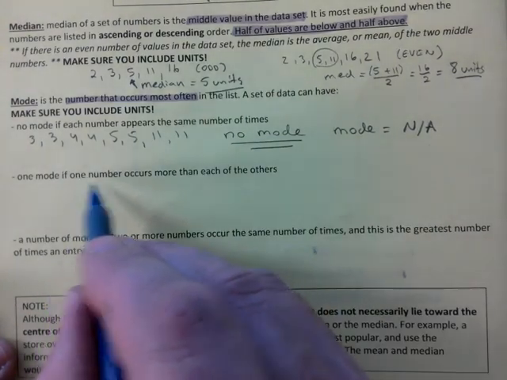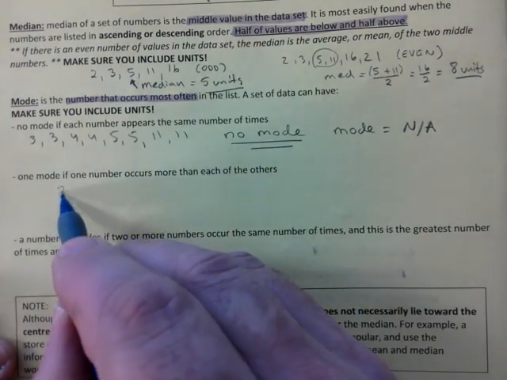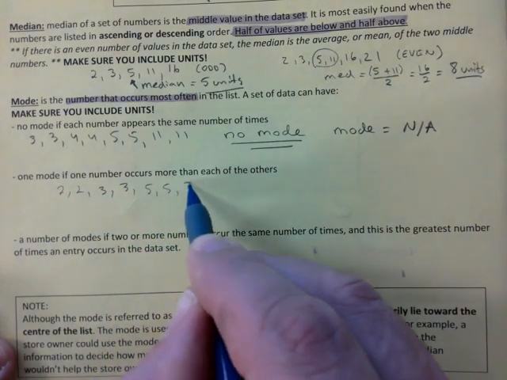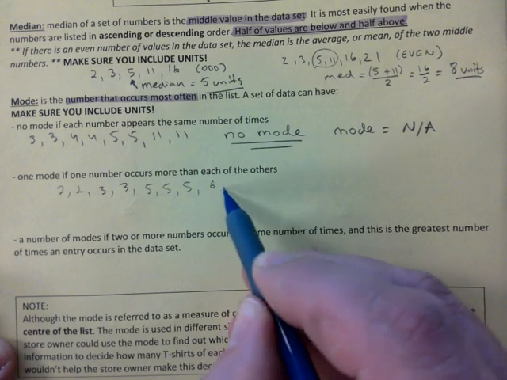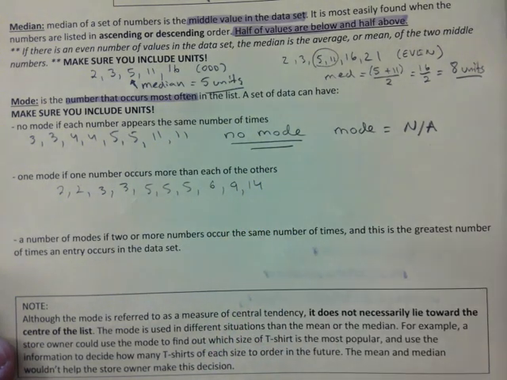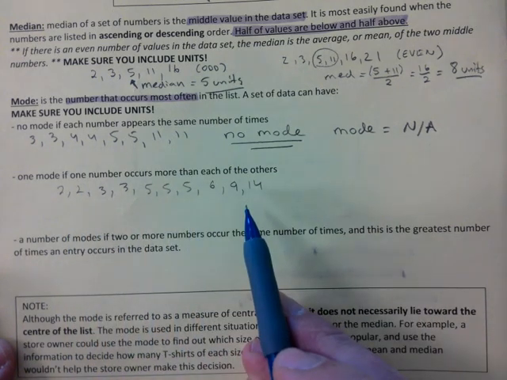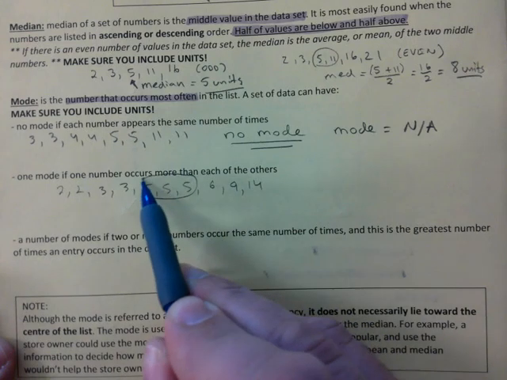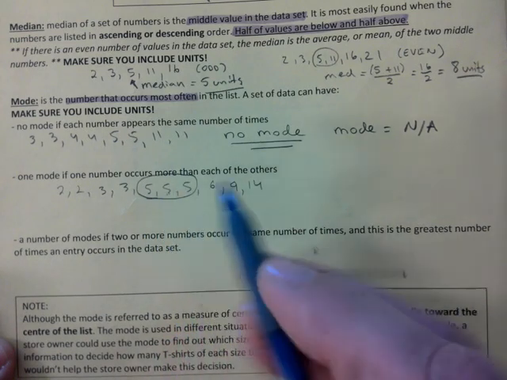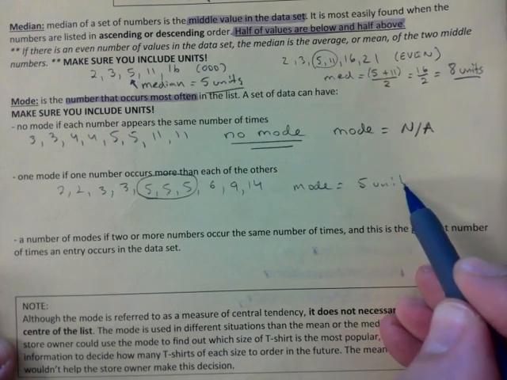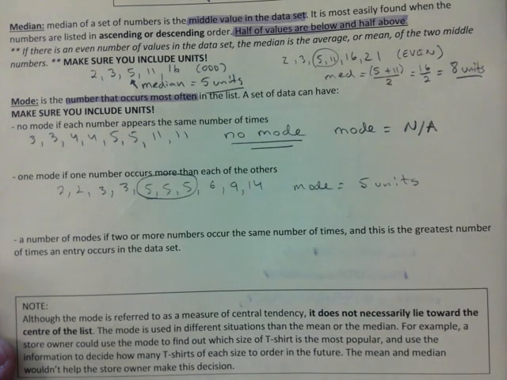One mode is if one number occurs most often than the other. So 2, 2, 3, 3, 5, 5, 5, 6, 9, 14, let's say. So it's already arranged. Notice that when you arrange things, it's much easier to find things. And that's your mode right there. The mode is 5 units. It could be dollars, it could be minutes, hours, centimeters, inches, feet, you name it.